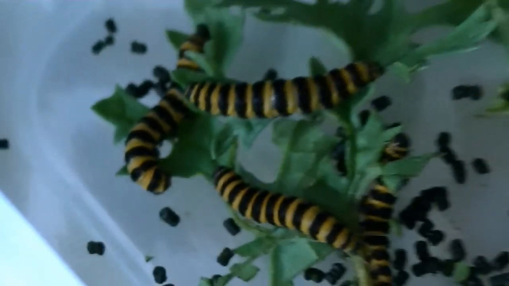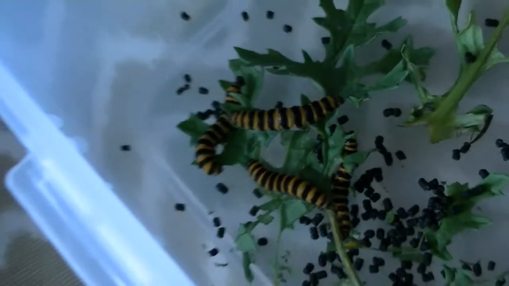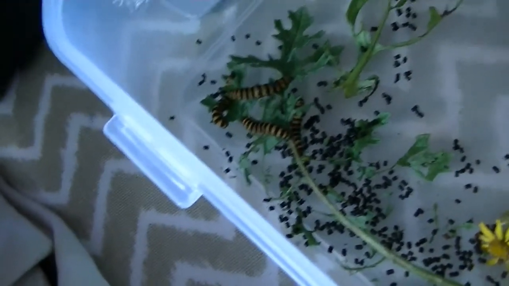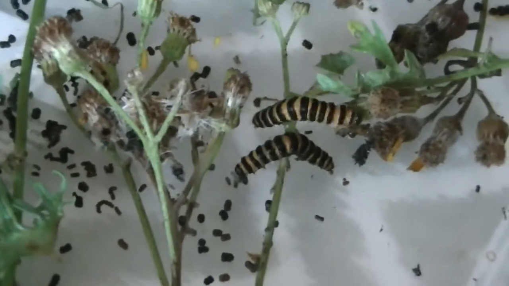You've probably noticed that there's a lot of frass around these caterpillars. That's the technical term for caterpillar droppings, or the droppings of any insect for that matter.